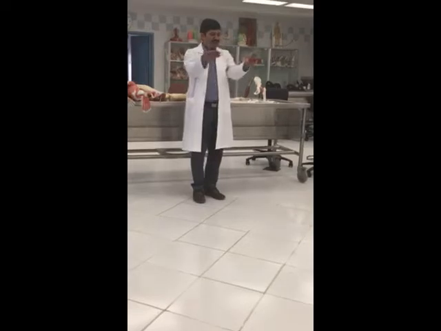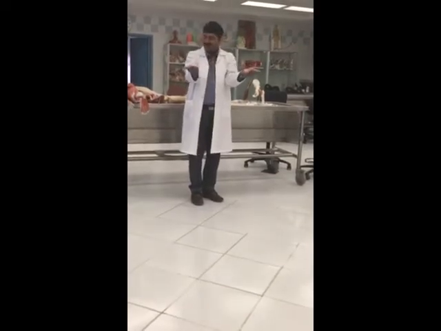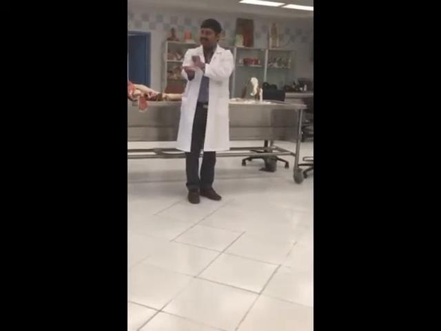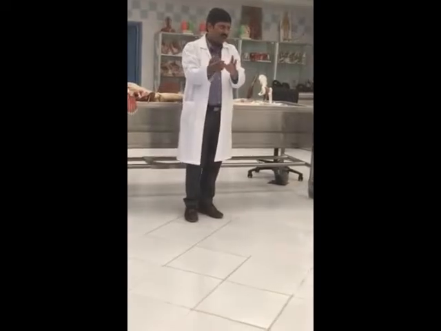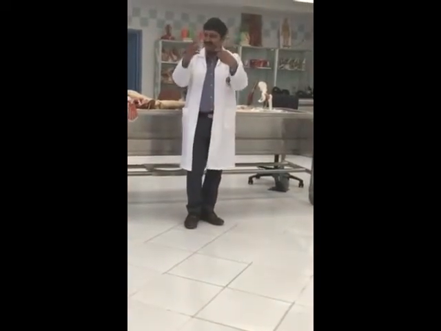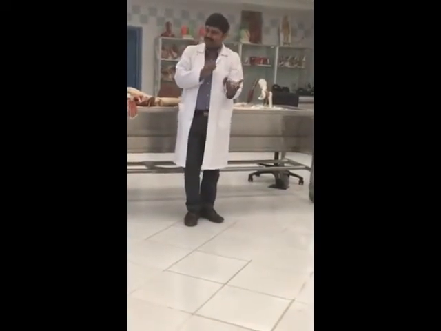Because of embryological reverse rotations of the upper limb and lower limb, the arrangement is reversed, okay, in the upper and lower limb. That's why even the corresponding bones have a different arrangement. Clear? Same way the muscles.